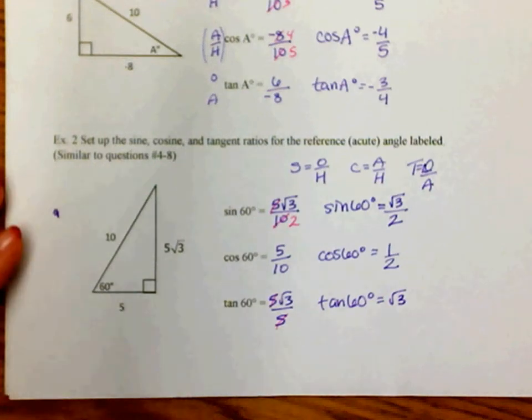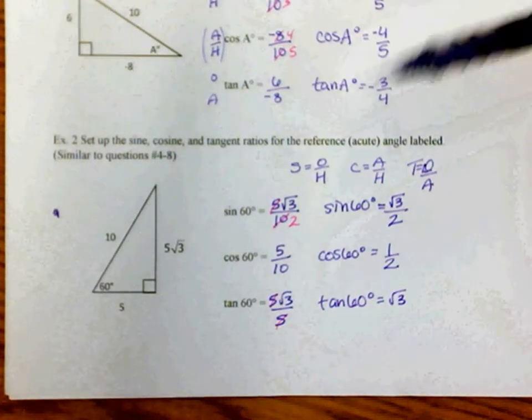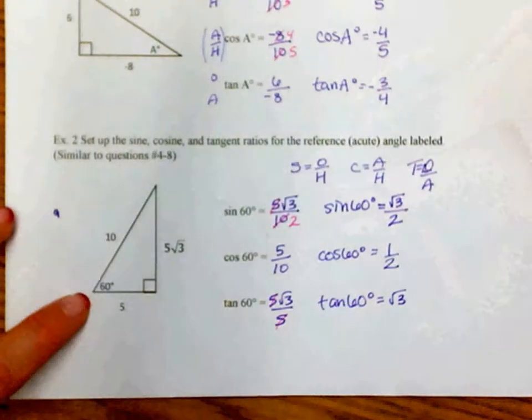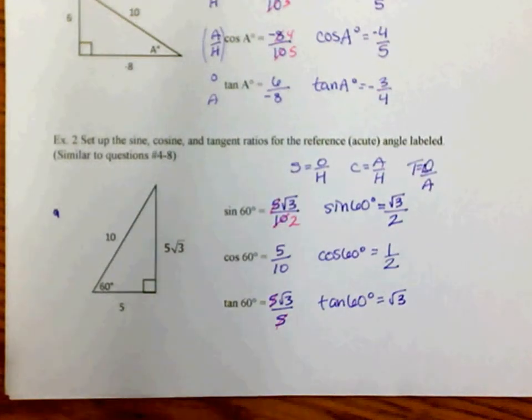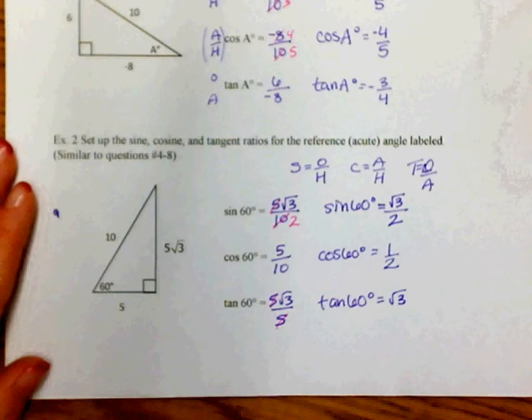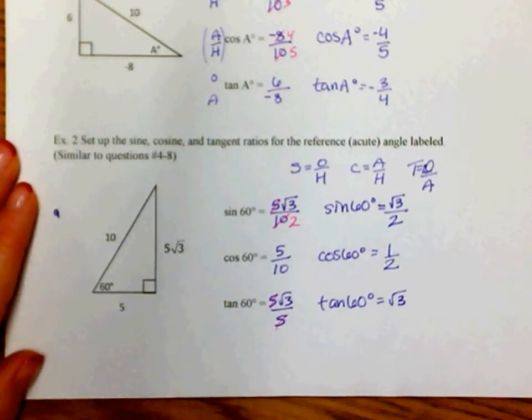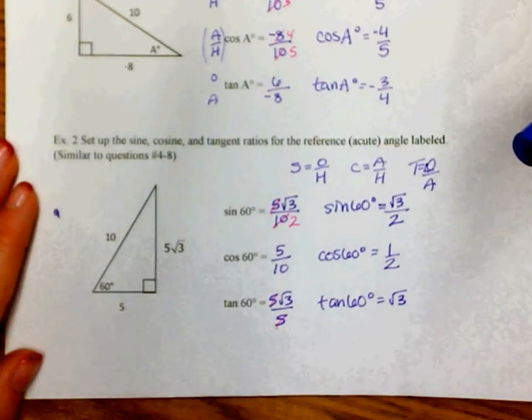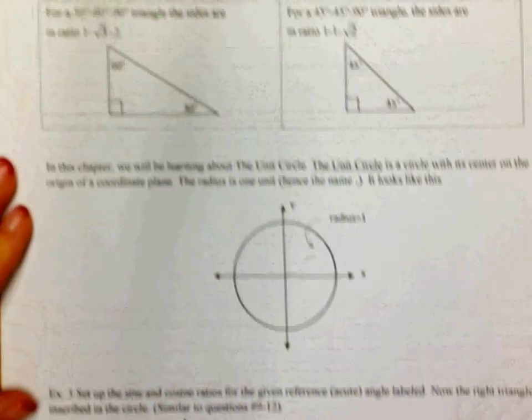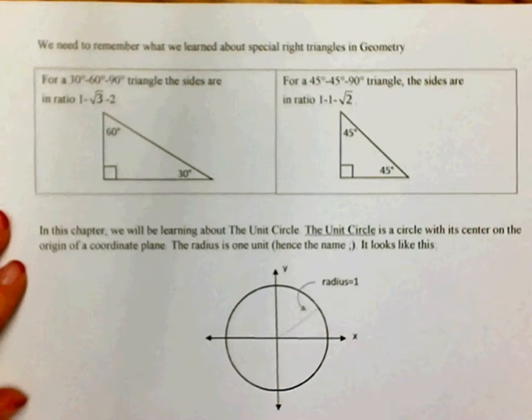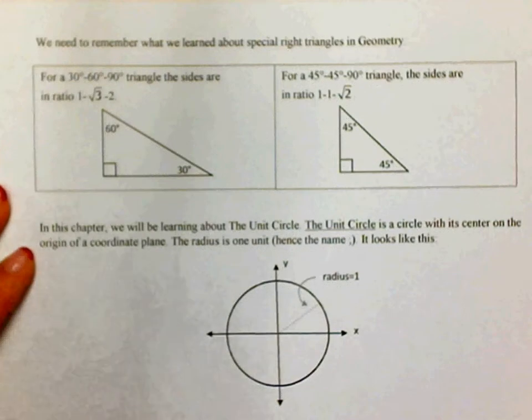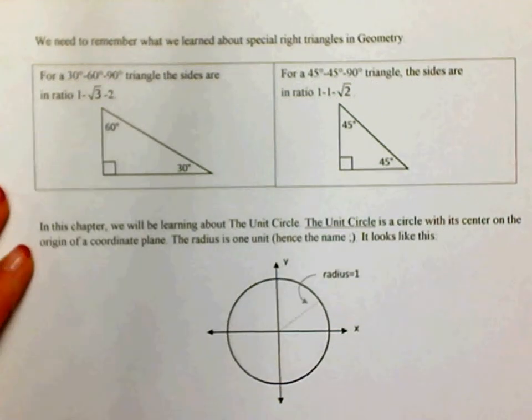So I don't know if this triangle rings a bell. This is actually a 30, 60, 90 triangle, which is going to bring us into the next part of our notes for special right triangles. Okay, so if you flip it over, make sure this is in the screen this time. We also need to know all about special right triangles.